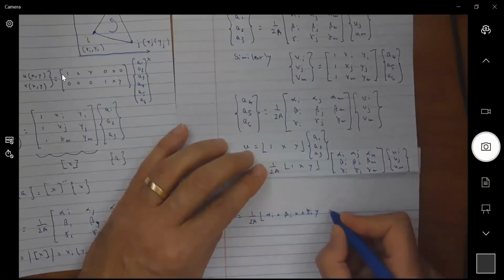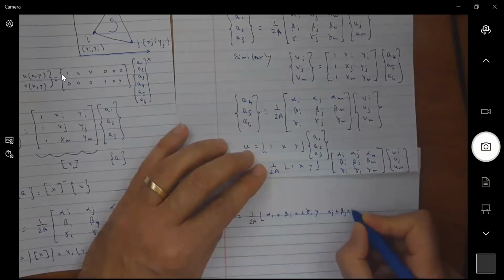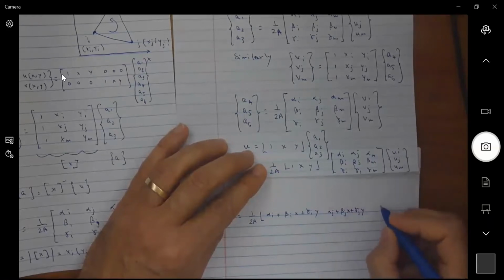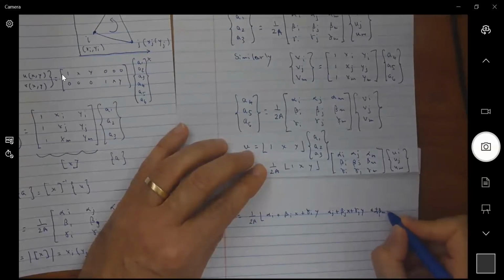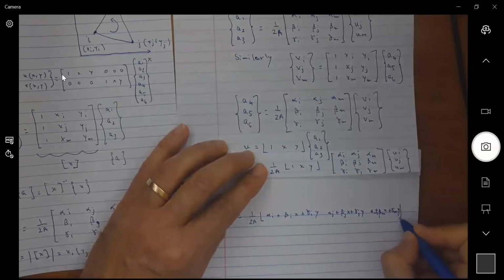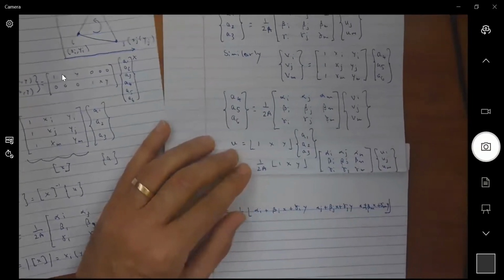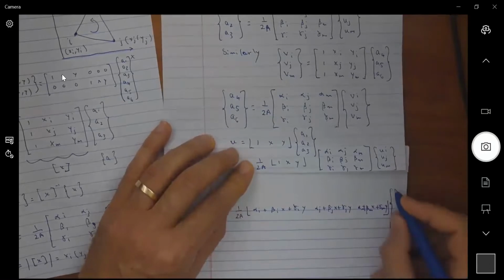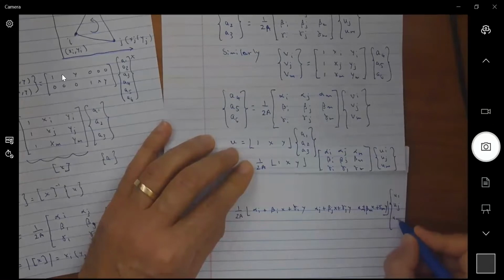And then a second term would be alpha J plus beta J X plus gamma J Y. And then a third term would be alpha M plus beta M X plus gamma M Y. So I have here three terms multiplied by UI, UJ, and UM.